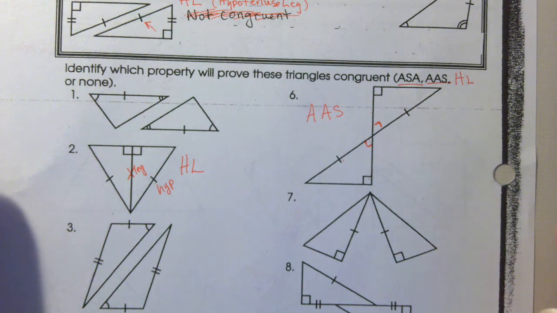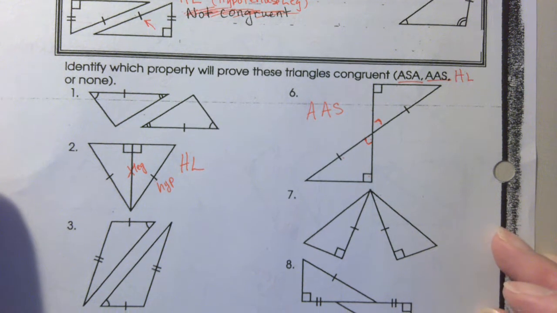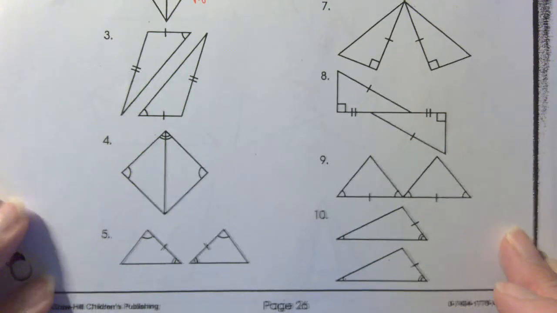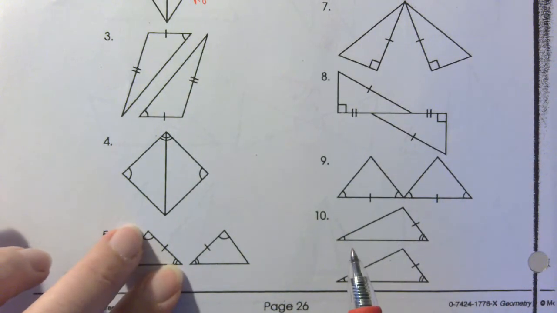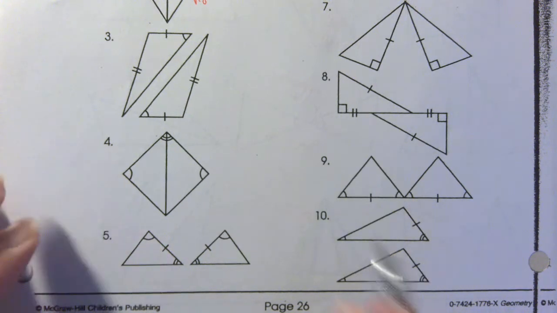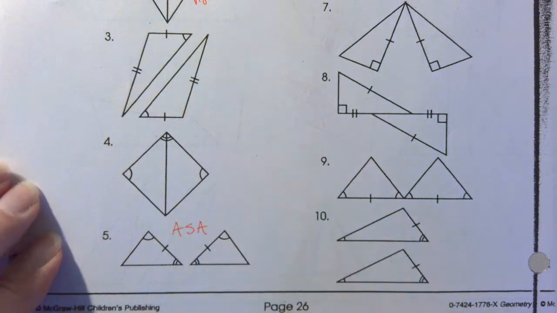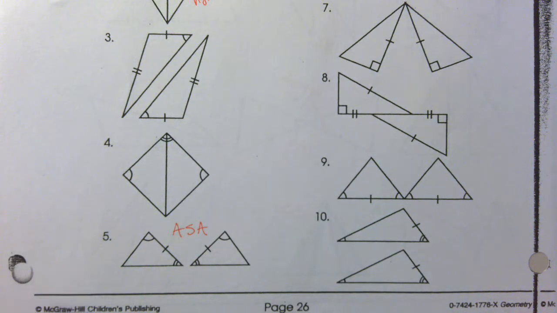All right, let me find one more. Let's go down to number 5. In number 5, I have 2 angles and a side that is in the middle. So that would be angle, side, angle, because that side is included. So that's all you're doing on 24, is going through and labeling which one it is or if it isn't one. So don't be tricked by these. We're going to check them and give them back.